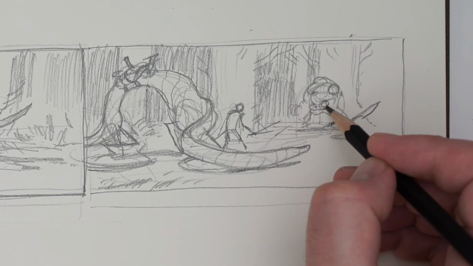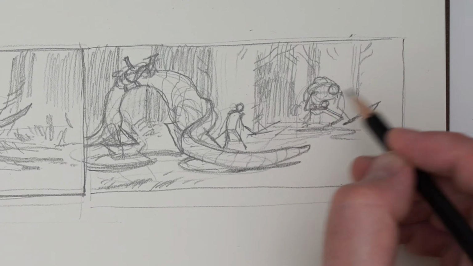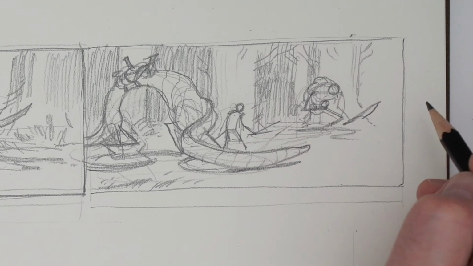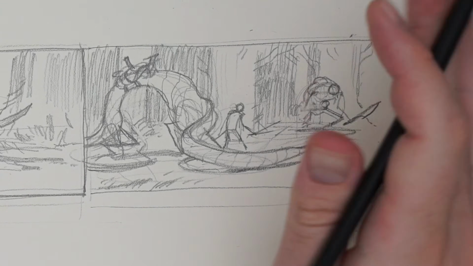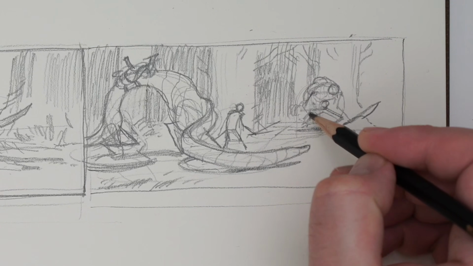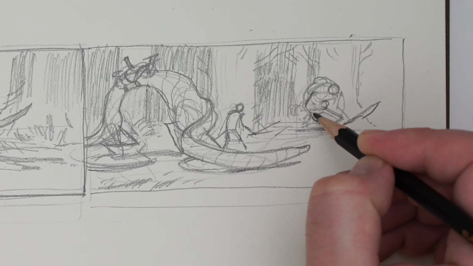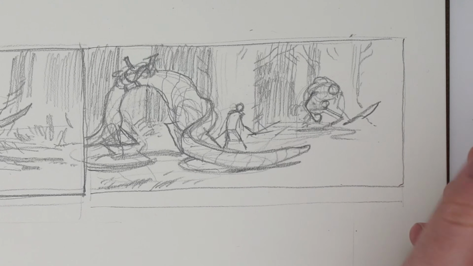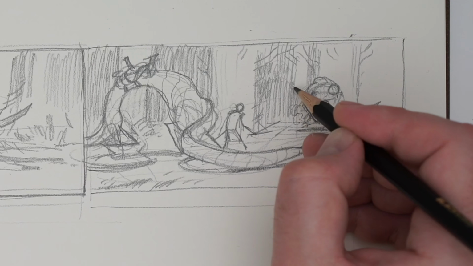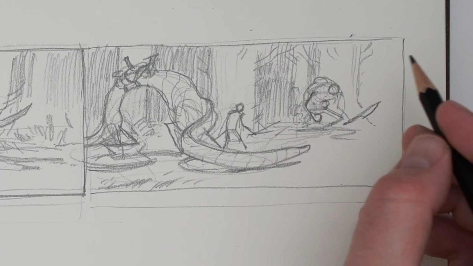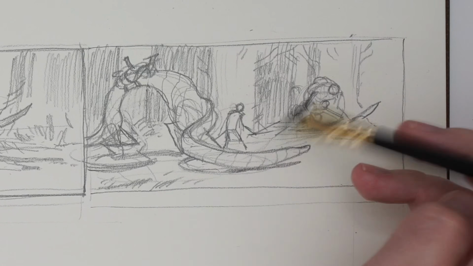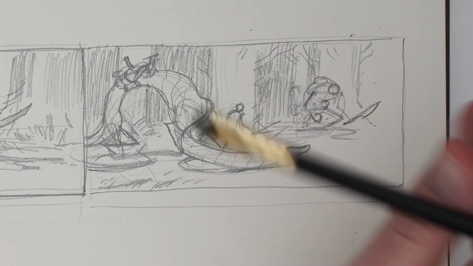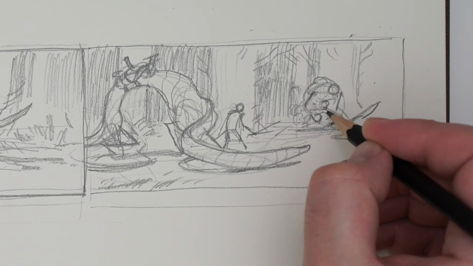I like the idea of them holding something. It could also be that the character is holding it down here, so it's less in the focus. It could also be that there's more of them. We can play around with that in future versions of the idea.